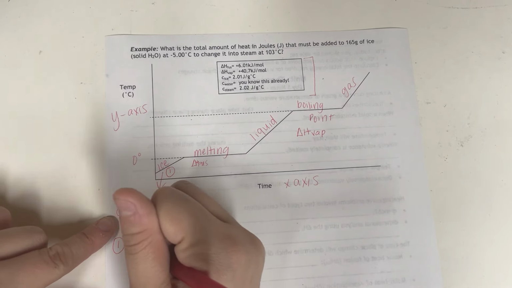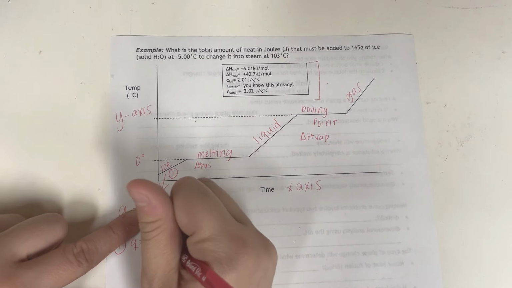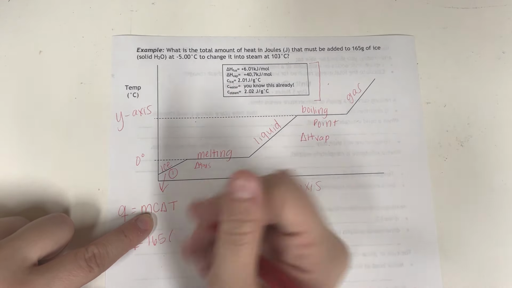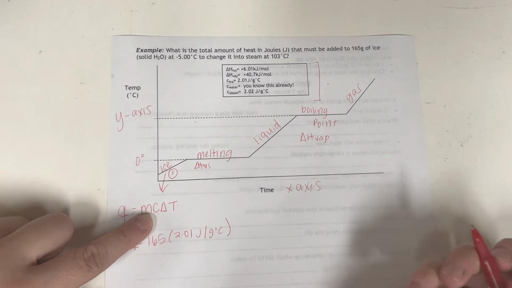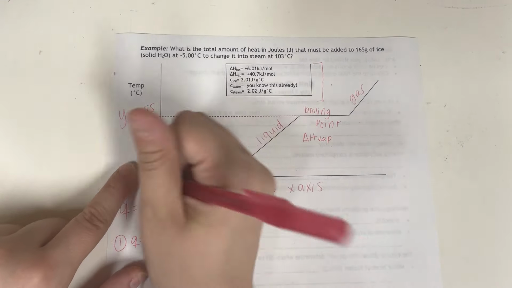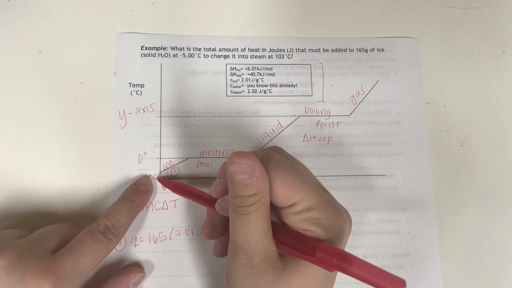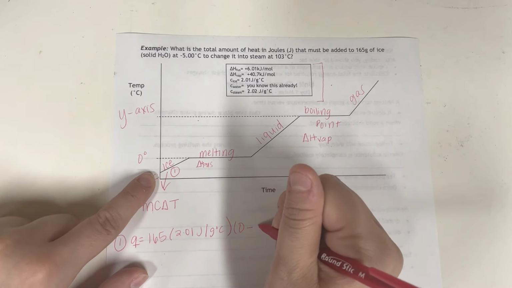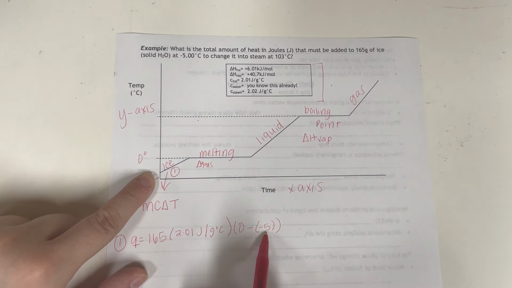So Q equals your mass, which is given to you in your problem. It's 165, times your specific heat. Specific heat of ice is given to you right here. It's 2.01 joules per gram Celsius, times your change in temperature. So the temperature that we're starting with is negative 5 degrees Celsius, and then we're going to do it up until it gets to 0 degrees. So remember, change in temperature is going to be final minus initial temperature. Okay, so you do 0 minus negative 5.